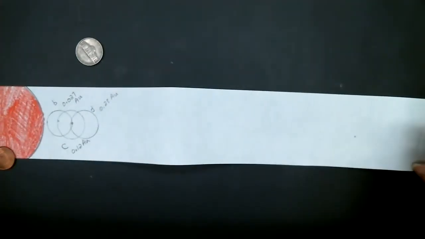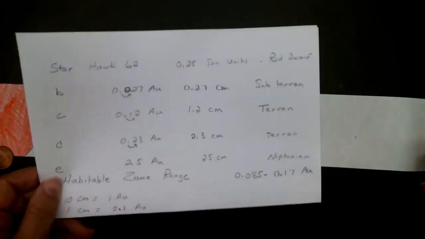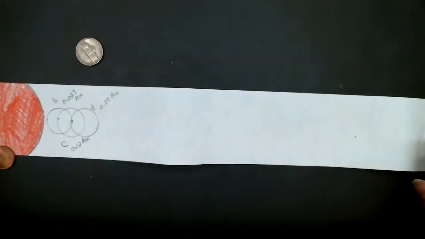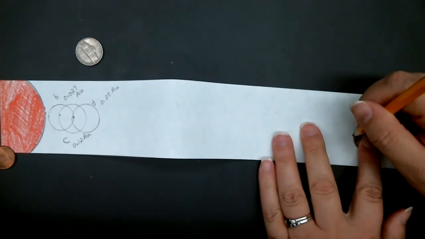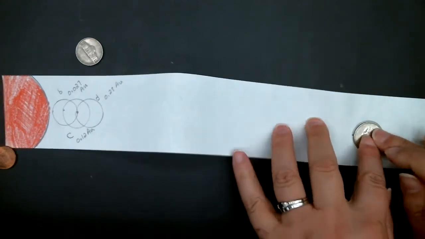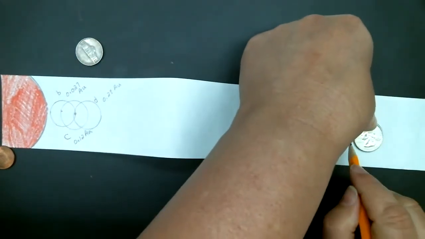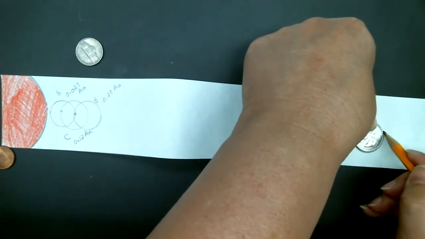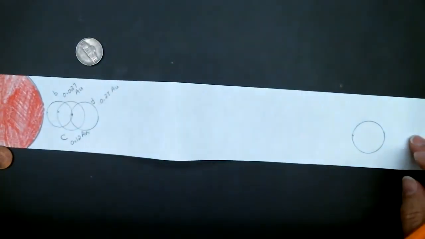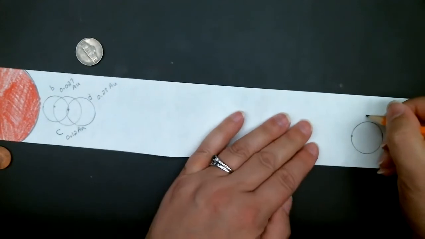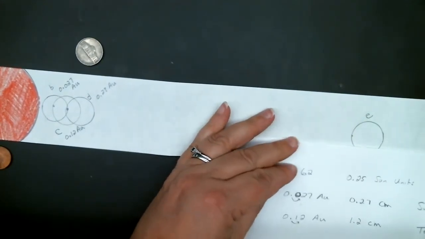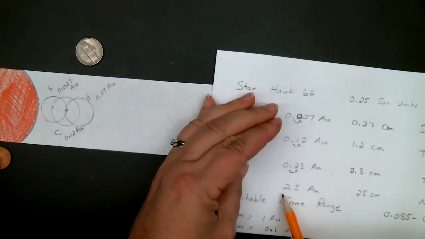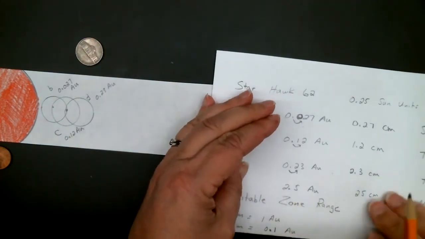And that one is a Neptunian, and I'm going to use my quarter for that one. There. And that is my planet E, and that distance was 2.5 astronomical units.